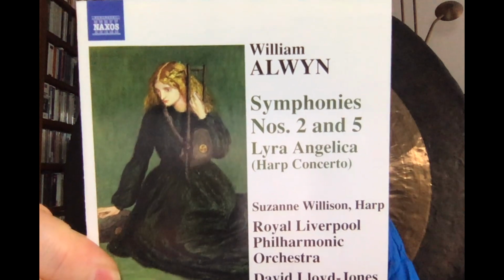Terrific, isn't it? It's absolutely wonderful. That was Susanna Mälkki, excuse me, Suzanne Willison, on the harp with the Royal Liverpool Philharmonic under David Lloyd-Jones. It's absolutely wonderful. A wonderful, wonderful piece. And it's been recorded 3 times. There's a version on Chandos. There's also a version on Lyrita with the composer conducting.